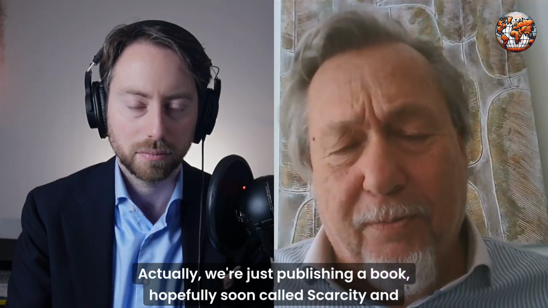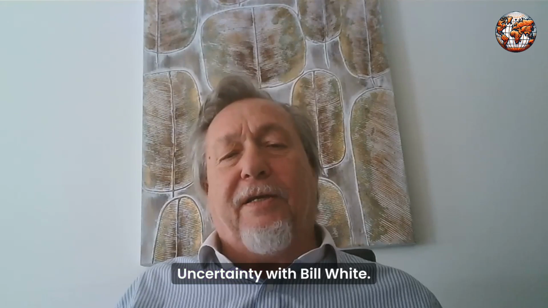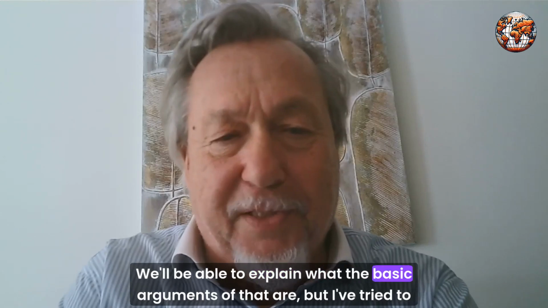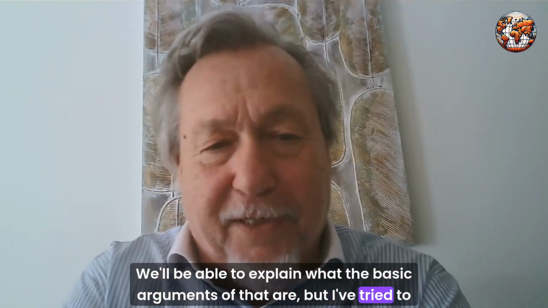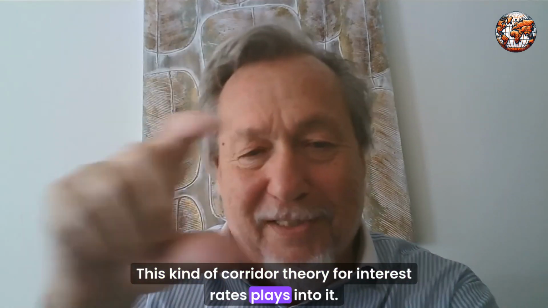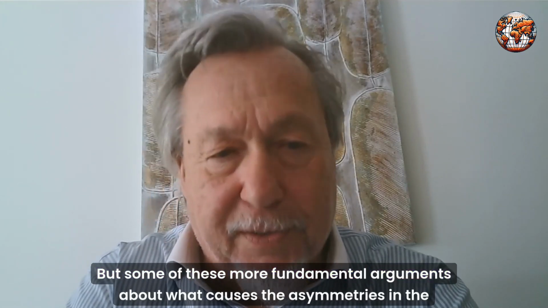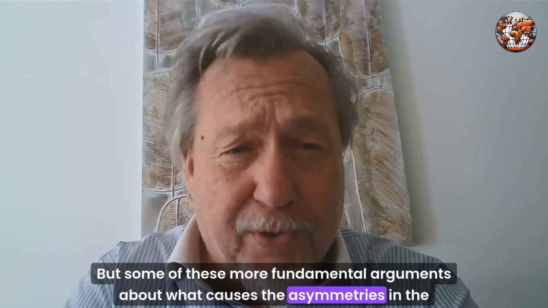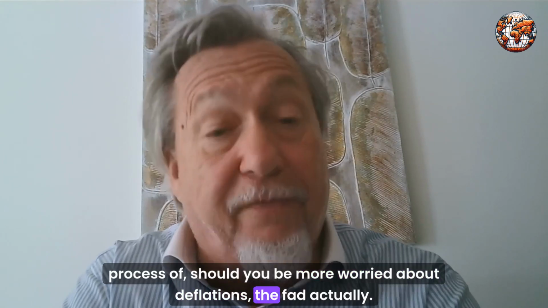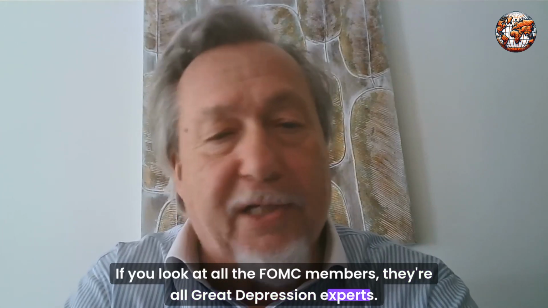Actually, we're just publishing a book, hopefully soon, called Scarcity and Uncertainty with Bill White. Hopefully we'll be able to explain the basic arguments of that, but I've tried to summarize them a little bit. This kind of corridor theory for interest rates plays into it. But some of these more fundamental arguments are about what causes the asymmetries in the process, and whether you should be more worried about deflations. The Fed, actually, if you look at all the FOMC members, they're all Great Depression experts.